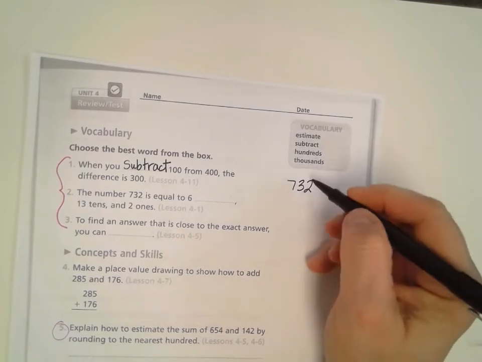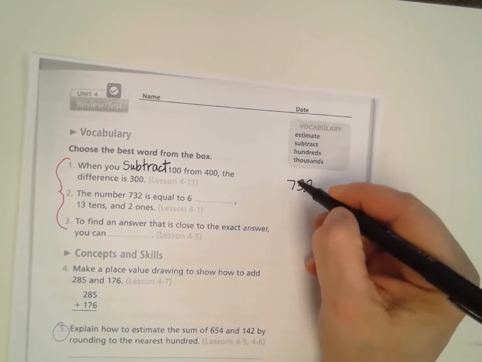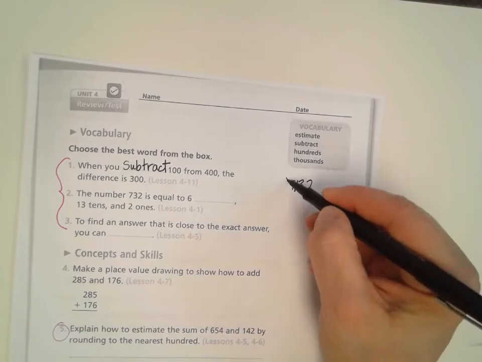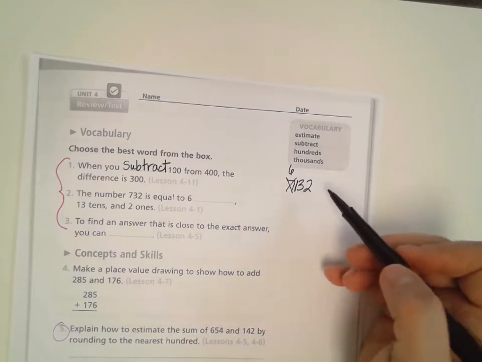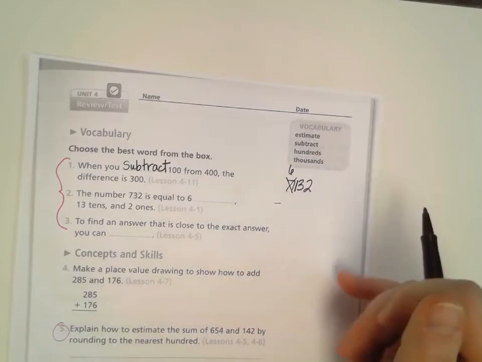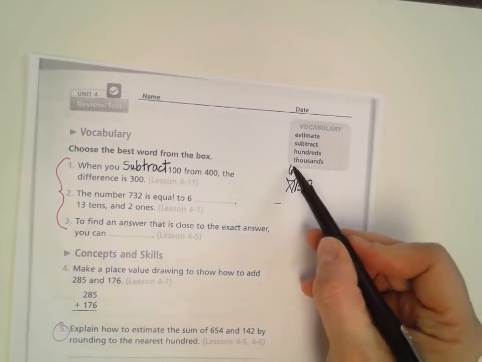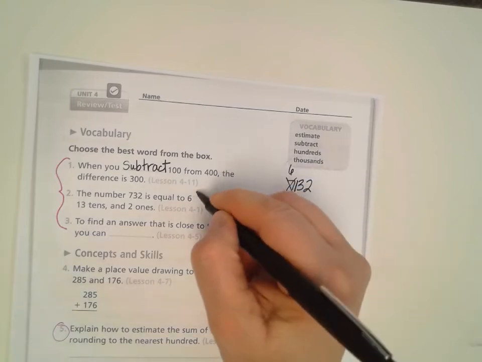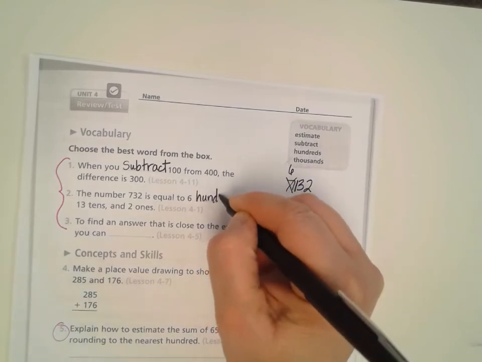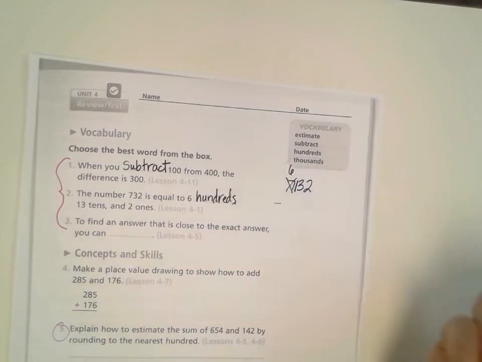And in this case, it says 2 ones, 13 tens, and 6. So we must have done that before they did some sort of subtracting. So if we look at that, then we look at what the 6 is, the 600s. Some ungrouping going on there.